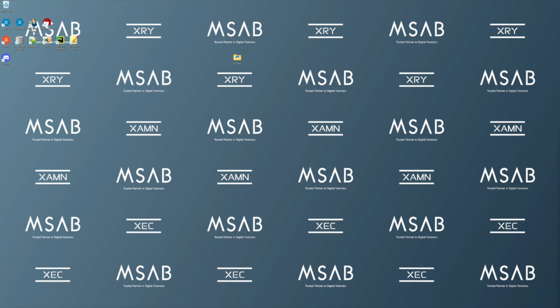Today we're having a look at a vital piece of the puzzle when dealing with digital forensics, and that is evidence integrity. We are having a look at the .XRY file and showing you how secure this file format is.